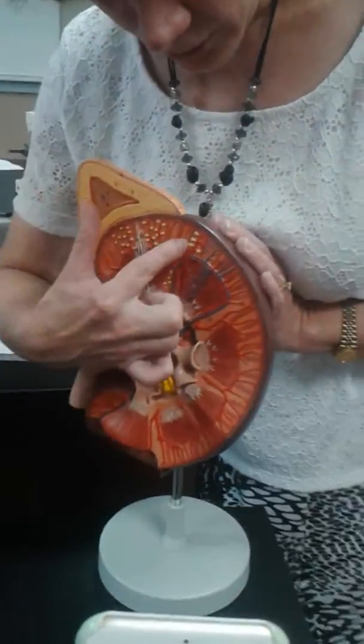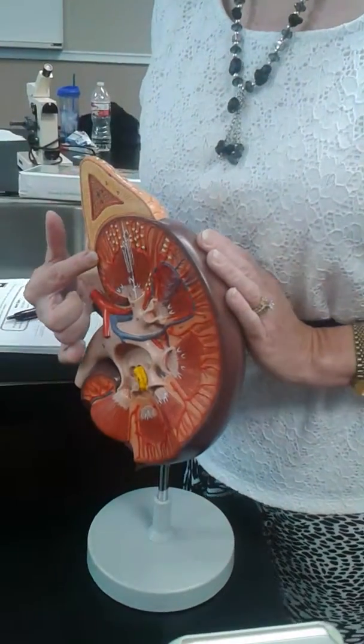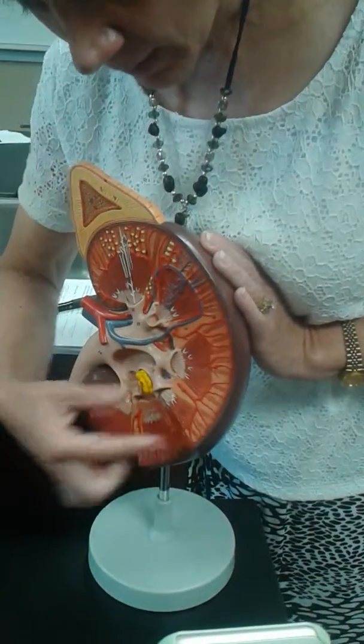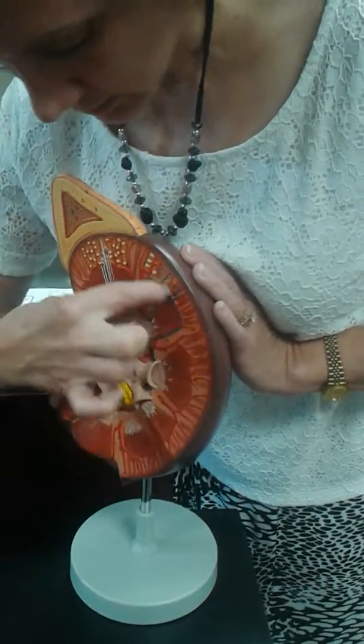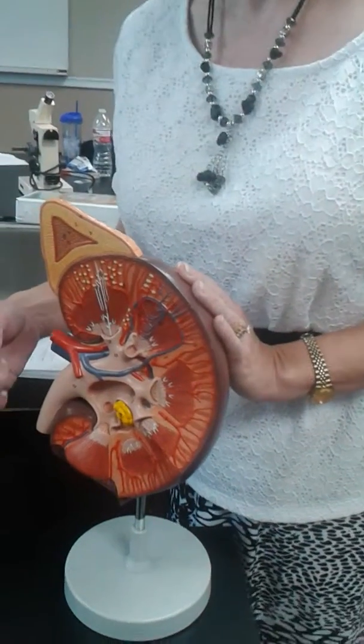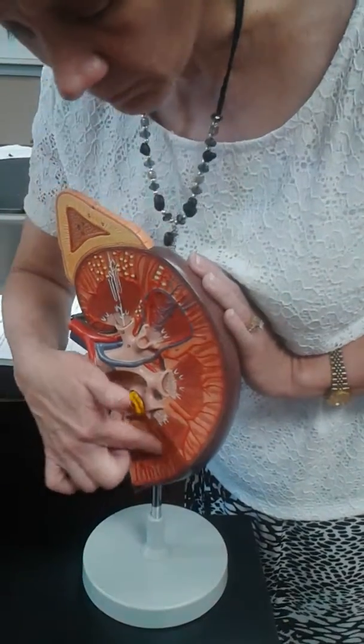This outer layer right here is the cortex, or the renal cortex. Renal meaning kidney. So this is the renal cortex. This inner area, this inner layer, that's the renal medulla. Not to be confused with the medulla oblongata of the brain. This is the renal medulla.